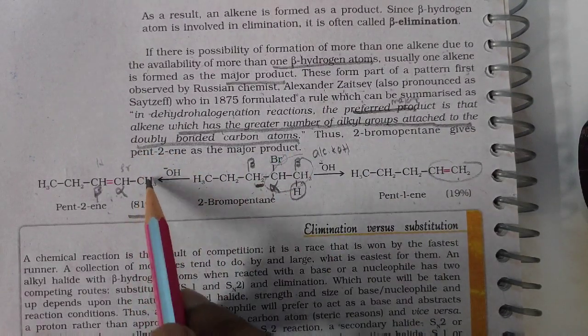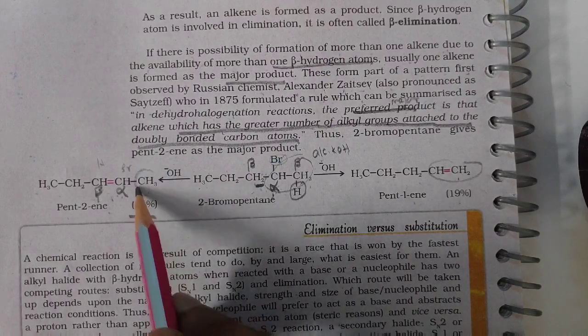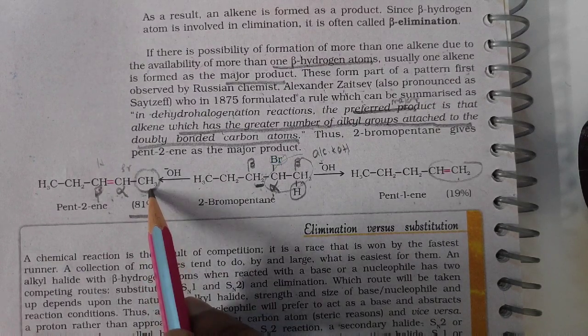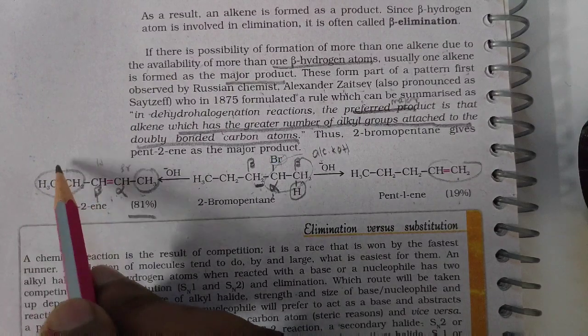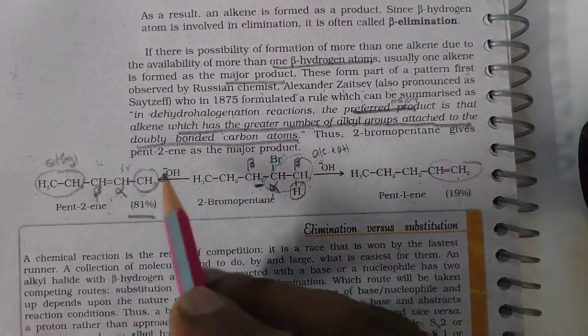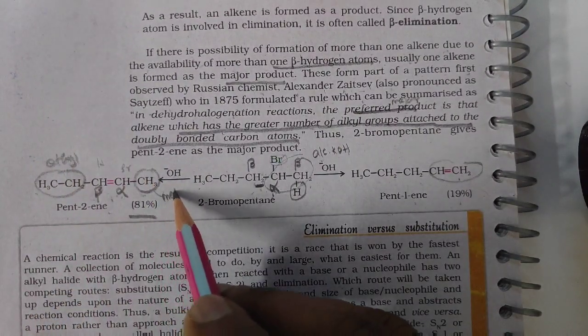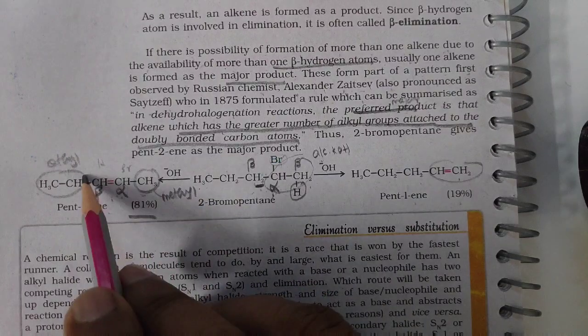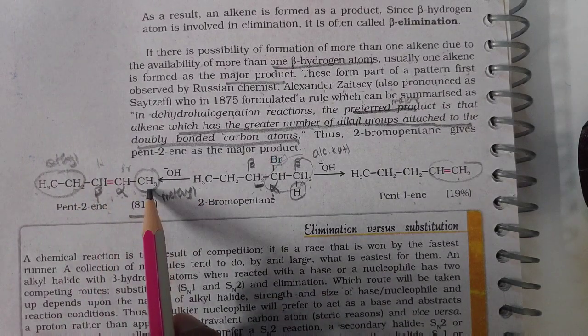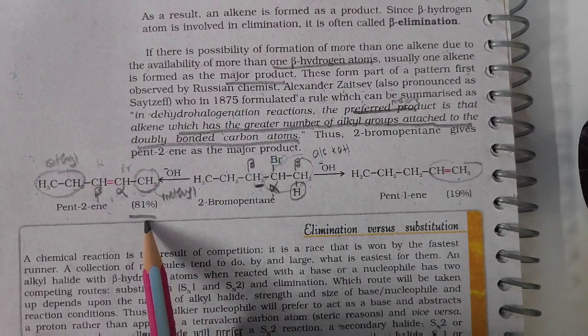So if you see in this case, this is one alkyl group, which is a methyl group, and here this is an ethyl group, right? So methyl, and this is methyl, and this is ethyl. So there are two alkyl groups present in this. That's why it is 81%.